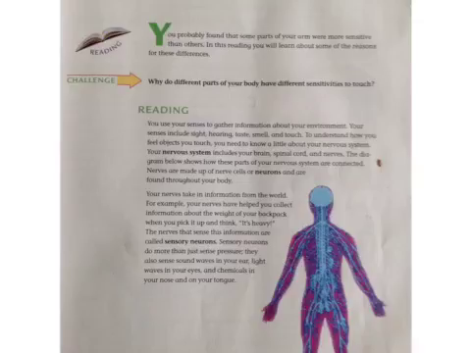As we look at the first page of activity 6 here, I clipped off the title so you can't see, but the title is Finding the Nerve. It's kind of a funny play on words. If you look at the introduction right here, I'll read it out loud for you. It says, "You probably found that some parts of your arm were more sensitive than others. In this reading, you will learn about some of the reasons for these differences." Now, the challenge for today is why do different parts of your body have different sensitivities to touch?